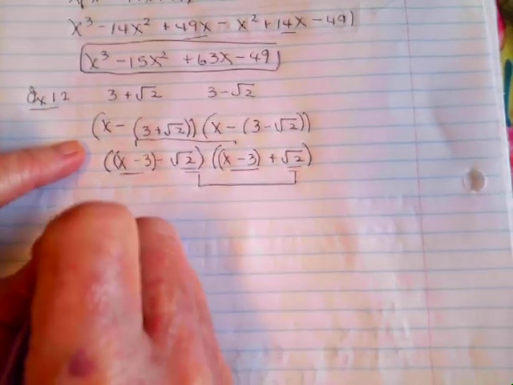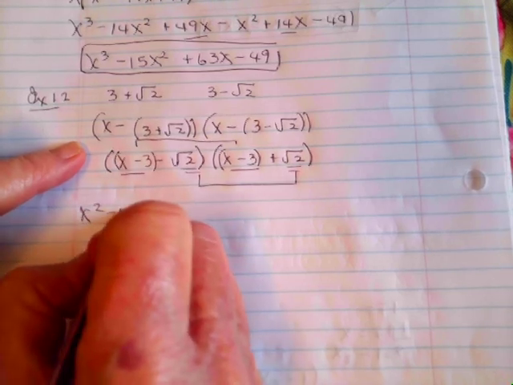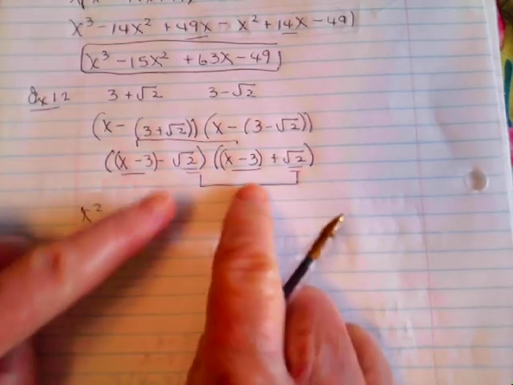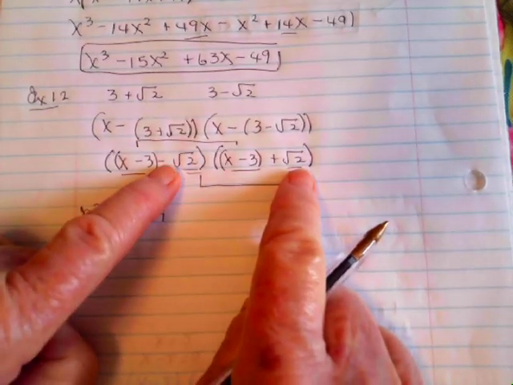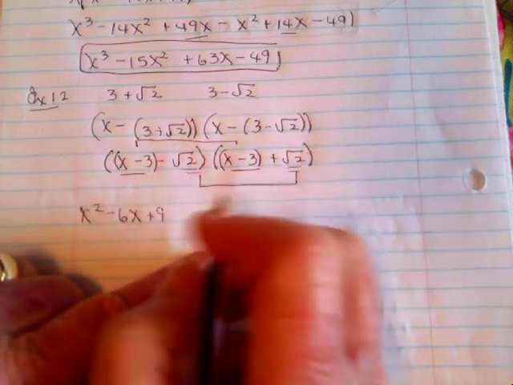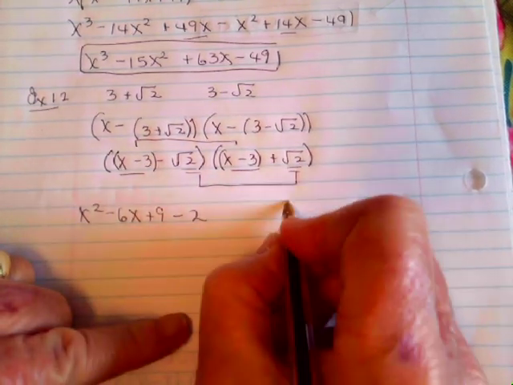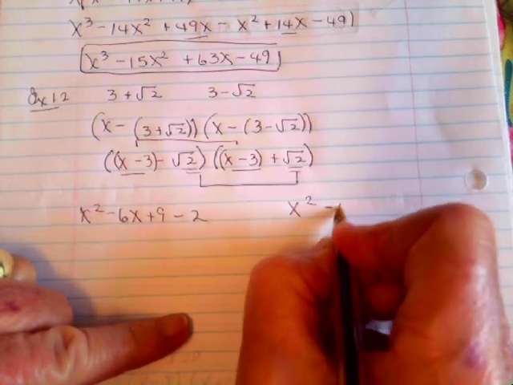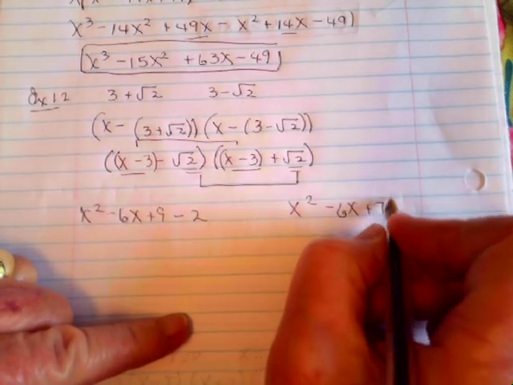This is going to give me x squared minus 6x plus 9. I don't worry about these middle terms. The square root of 2 times the square root of 2 is just 2. Final answer, x squared minus 6x plus 7.